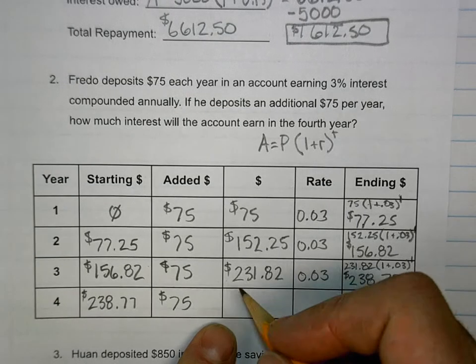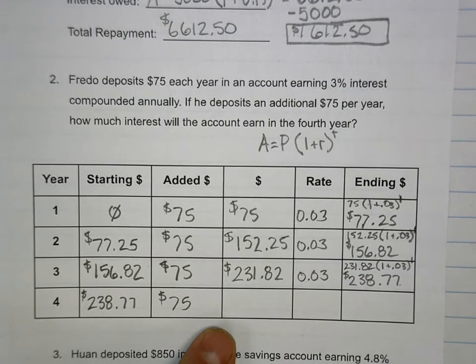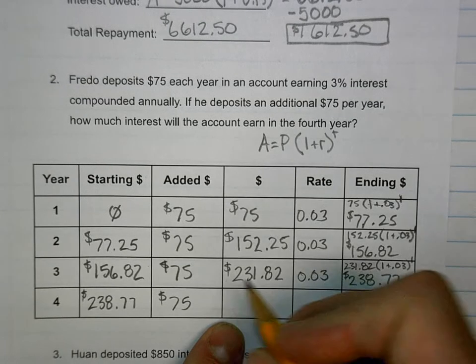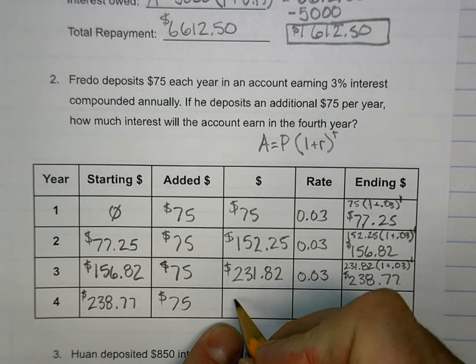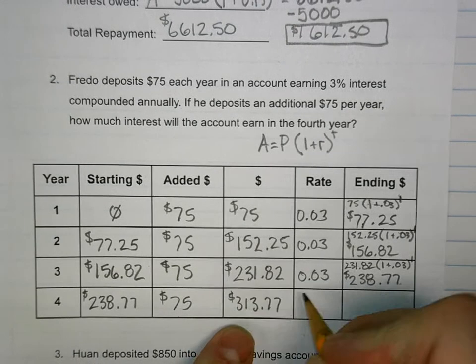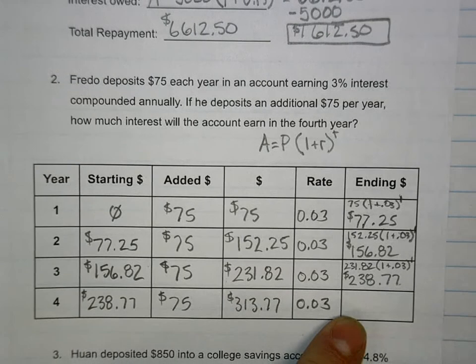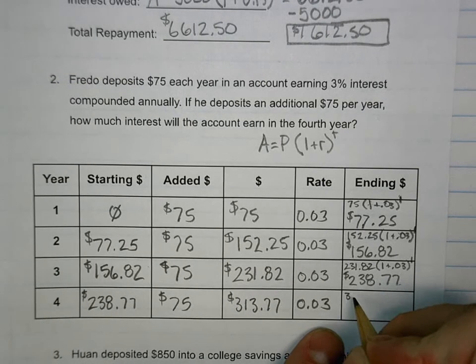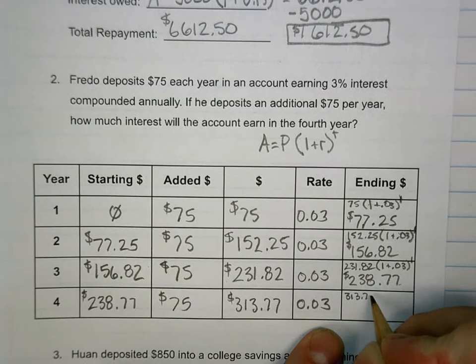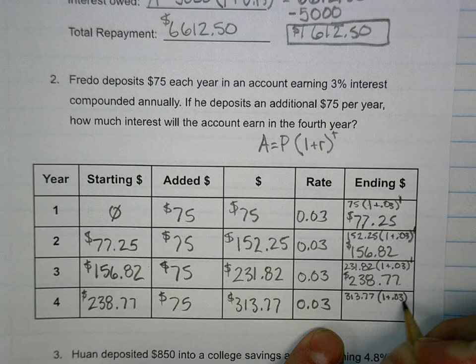Okay, so what did you get for your total amount? Trayson, what did you get? Hold on, I'm doing it. I'm almost done. 313.77. All right, the rate stays the same at 0.03. Over here we're doing the formula. It's principal, which is $313.77, times 1 plus the rate, which is 0.03, to the 1 power.